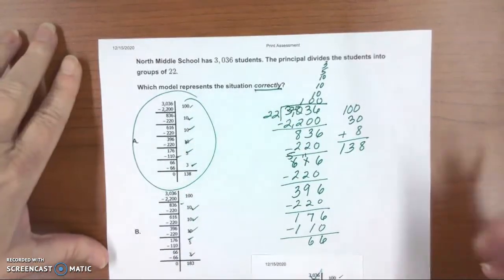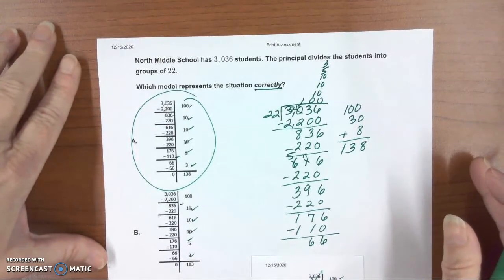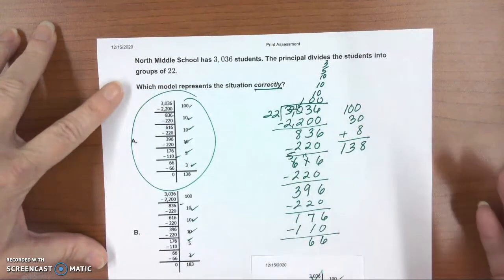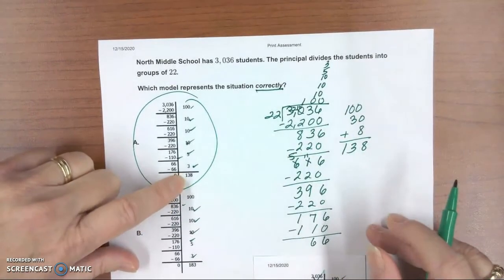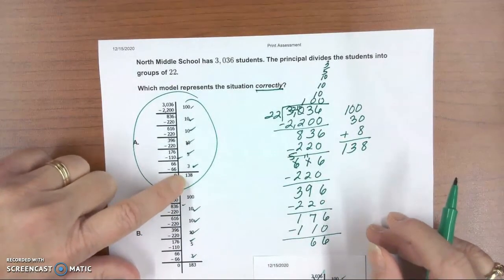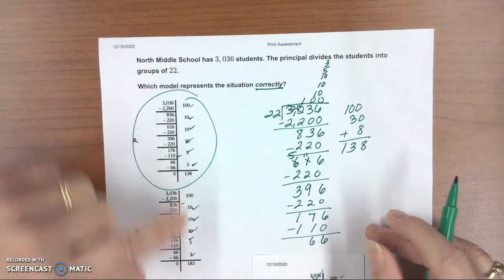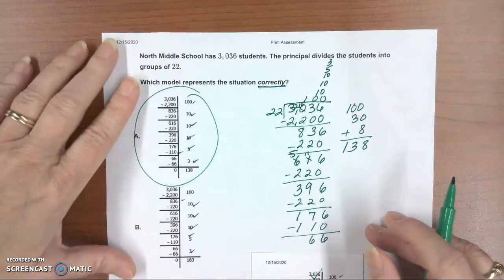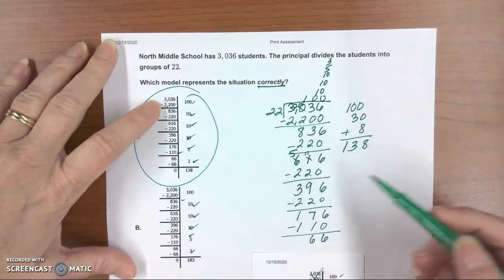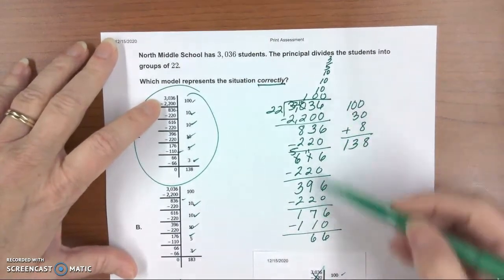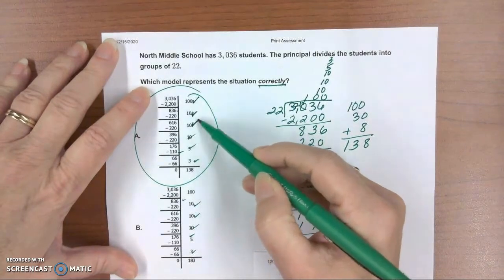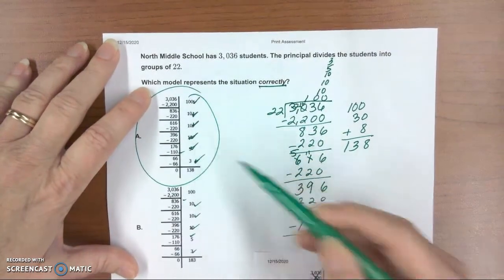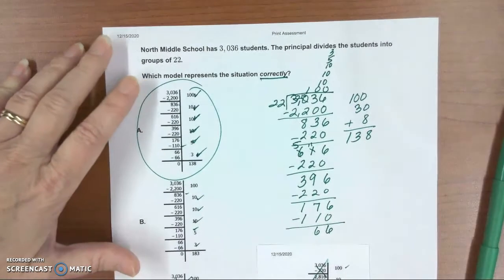You could have also solved this problem by dividing to find the quotient, or you could look at 138 multiplied by 22 to figure out that it is the quotient. But conceptually, they're doing partial quotients, subtracting out groups of 22 this way. That's question number 2.